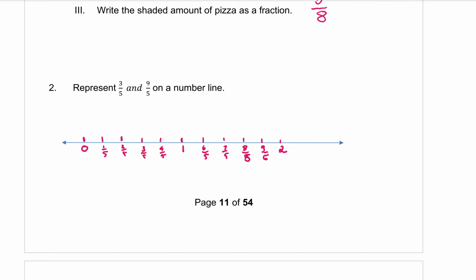Once you have made your number line and labeled it, going up in nice even amounts of 1/5 each time, we want to draw a dot on there to represent each of these numbers that we've been given. So 3/5 is right here, so I'm going to put a dot right on that number line right there. And the second one I wanted was at 9/5, right up this other end here. So 9/5, put a dot right there. And that's it.